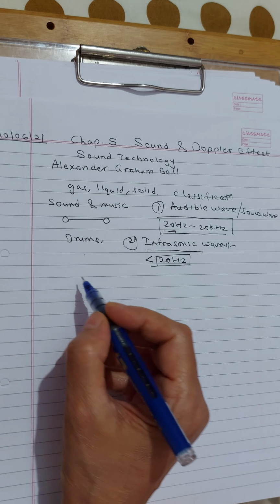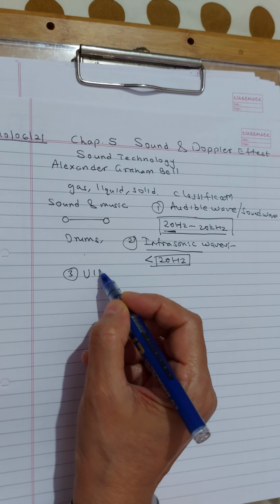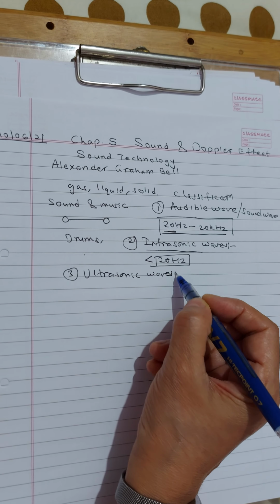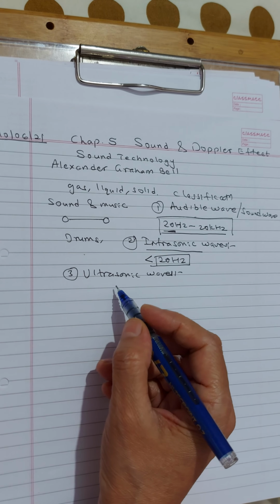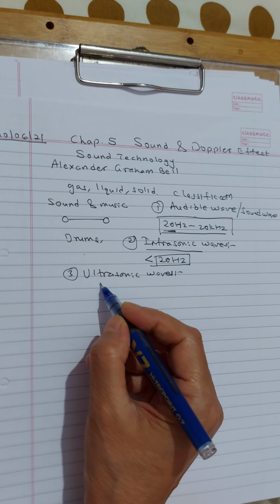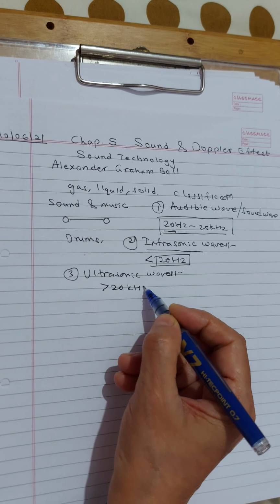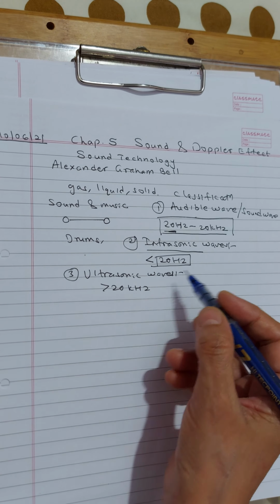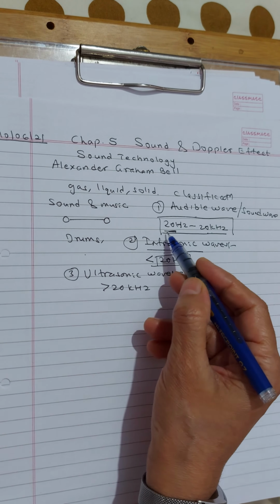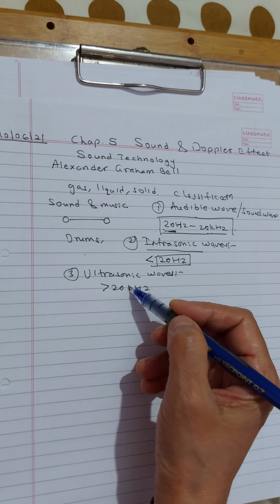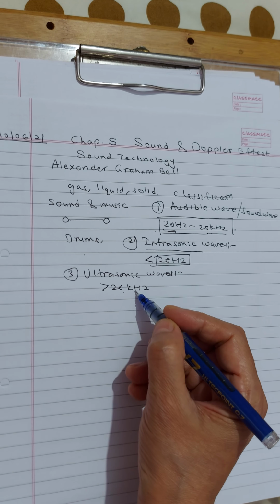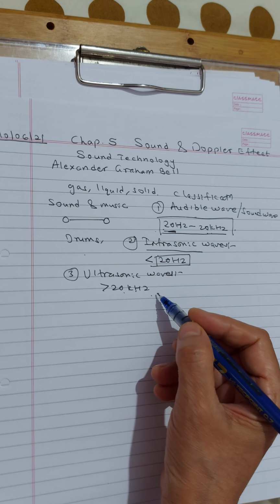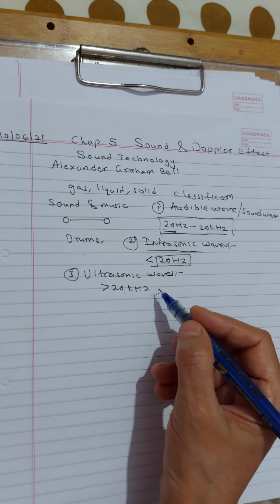Then comes exactly the opposite, which is ultrasonic. What do you mean by ultrasonic? Ultrasonic wave is a frequency higher than 20 kilohertz, so greater than 20k is my ultrasonic wave. Obviously humans will not be able to recognize that: less than 20 hertz is infra, higher than 20 kilohertz is ultra. Human beings can't hear it, but animals like dogs, birds and bats are sensitive to these waves.